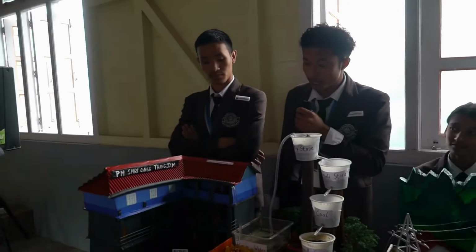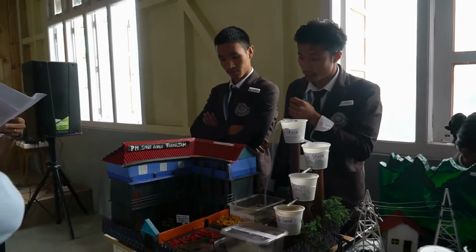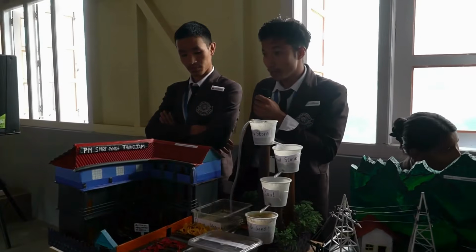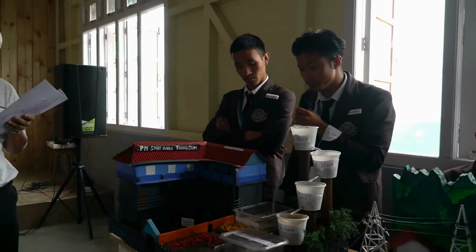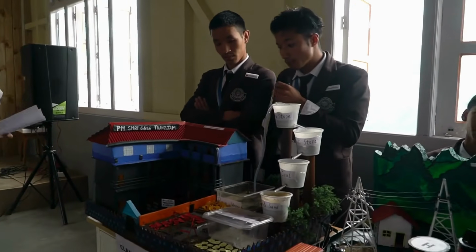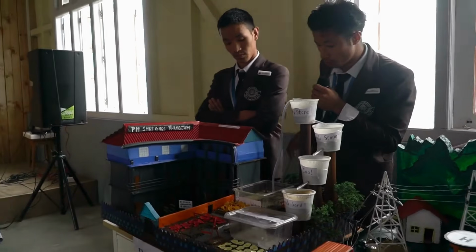Water harvesting helps conserve water, especially in water shortage areas. But it does not only save water, it also saves our environment. My project demonstrates rainwater harvesting. So here's how it works.